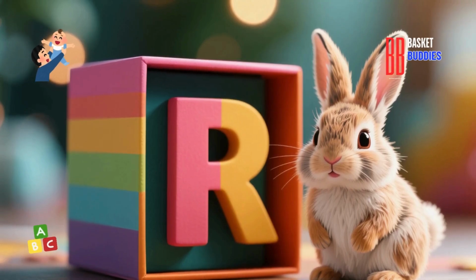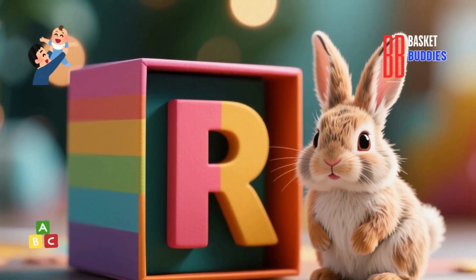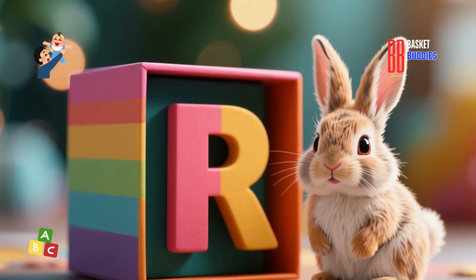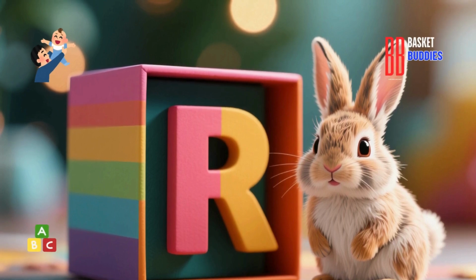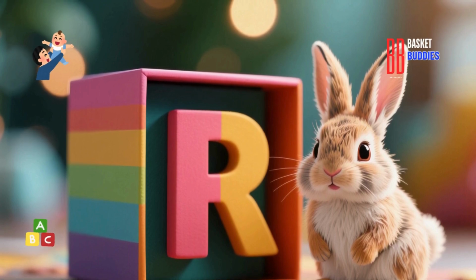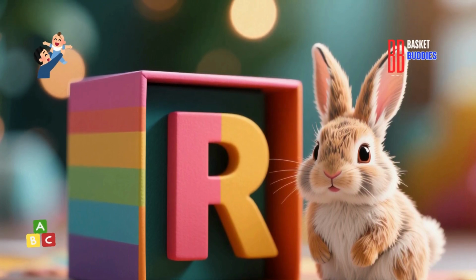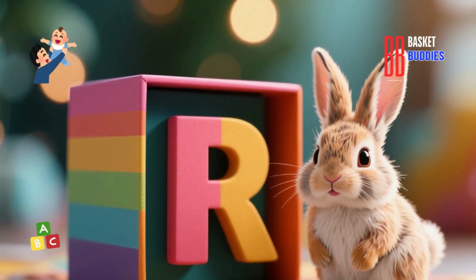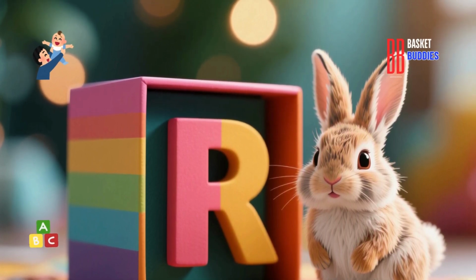Now, on the next page, you will see the alphabet R in the box, and in front of it, there is an image of rabbit. So this means that R is for rabbit, and along with R, we have given some words beginning with R, such as run, red, road, rain.